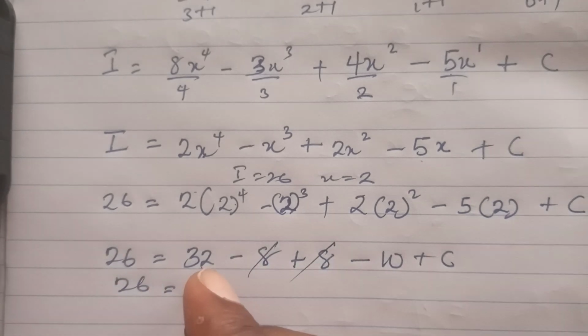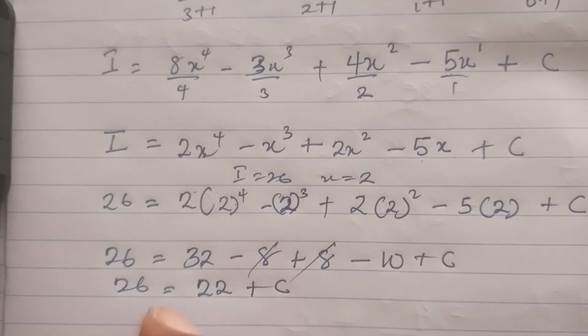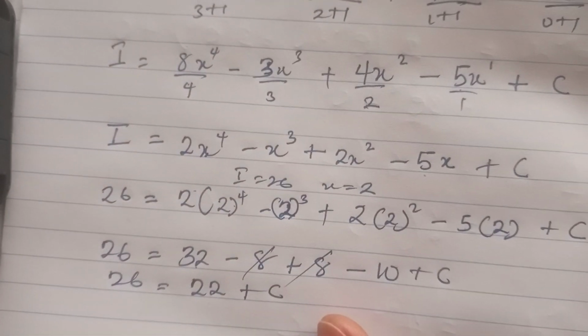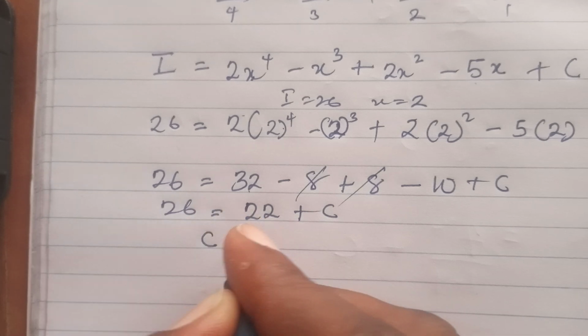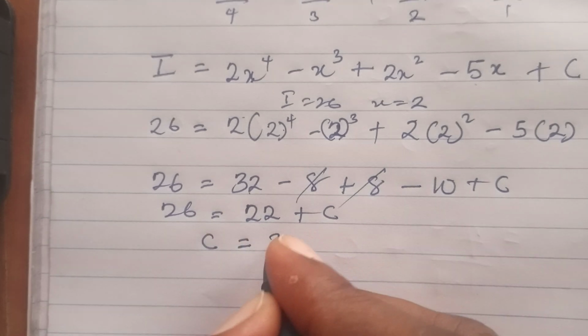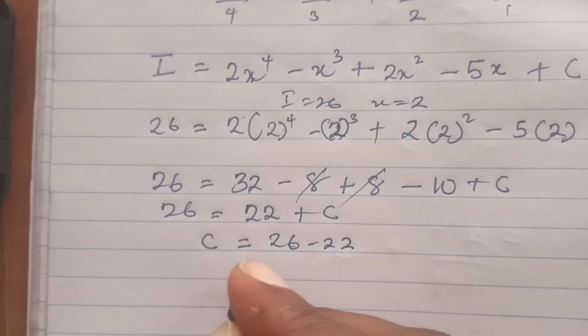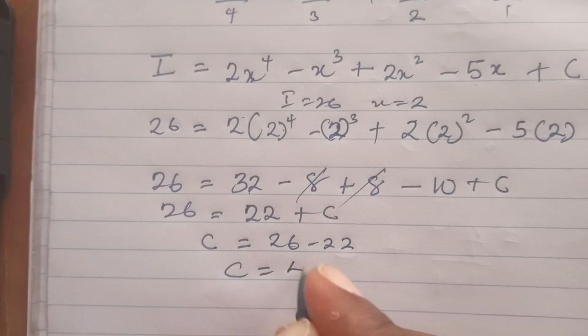So 32 minus 10 will be 22, plus c. If we collect like terms here, c equals 26 minus 22. So my c is equal to 4.